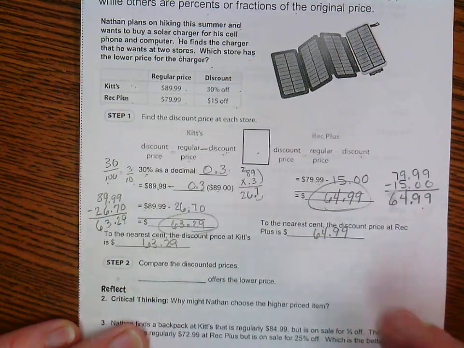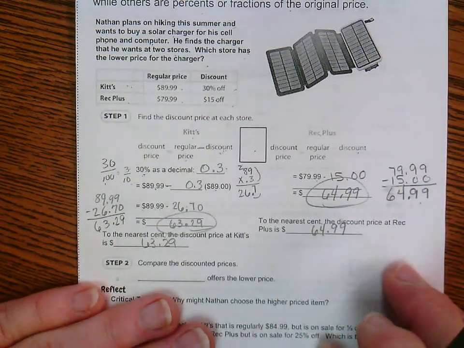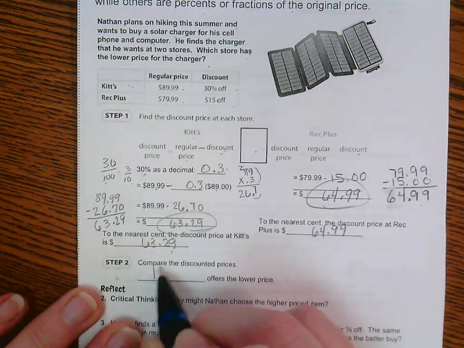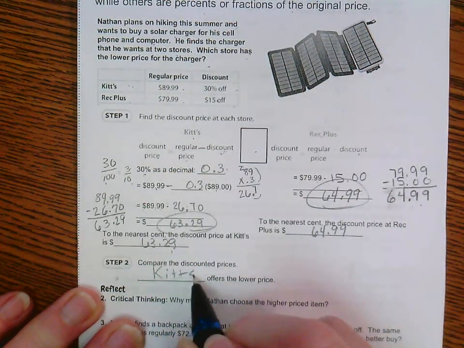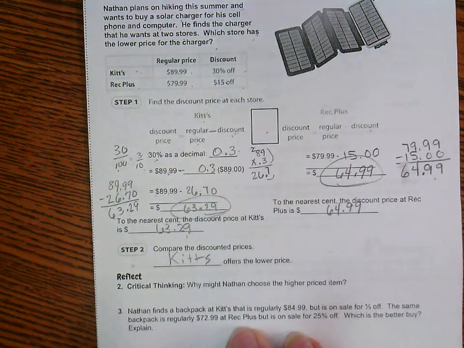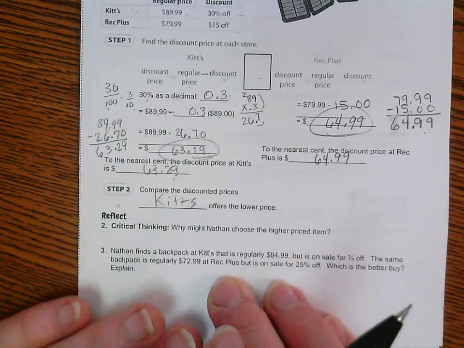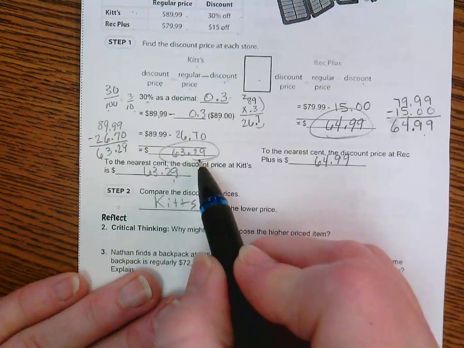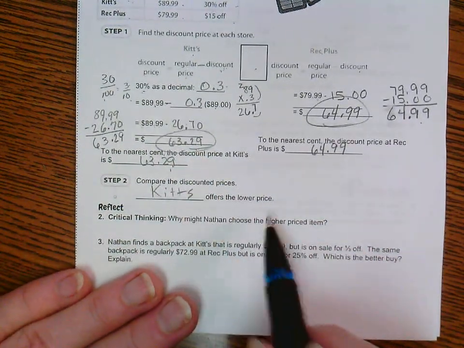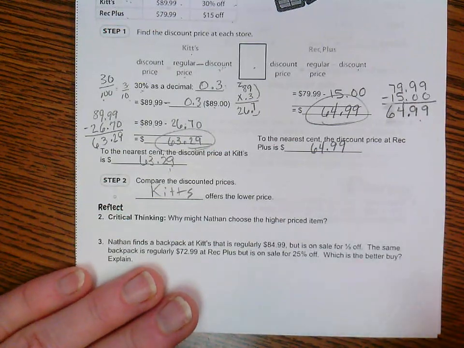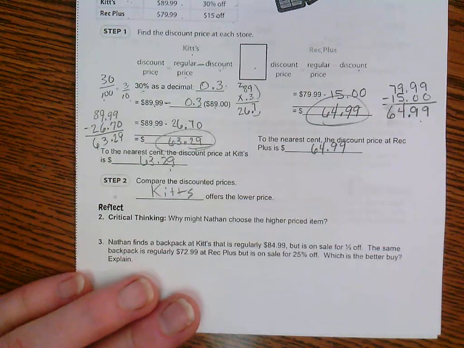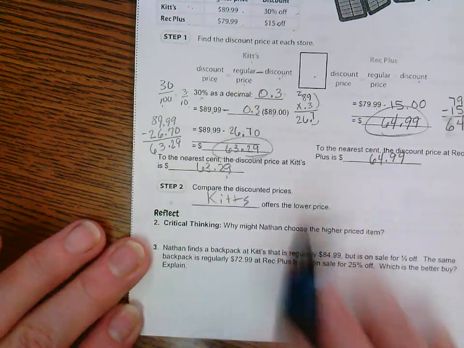So, which of the two places has the lower price? Well, not by much, but it's Kits. Kits offers the lowest price. But again, not by much. It's pretty close. So, even though Kits has the lower price, what are some reasons that Nathan might choose a higher price? I was thinking about this and I thought there may be some reasons.